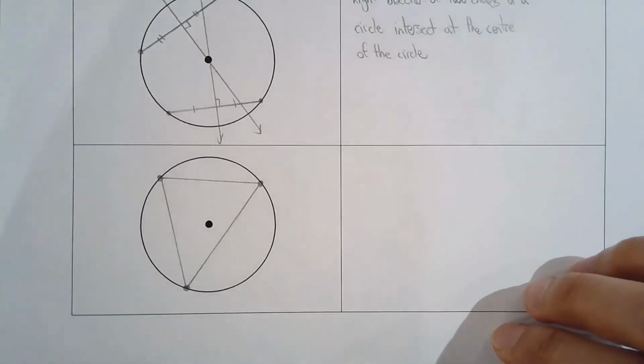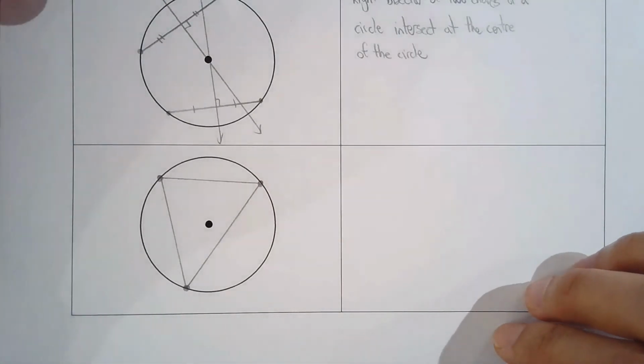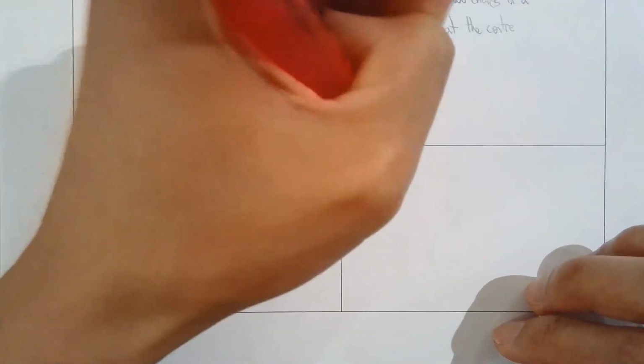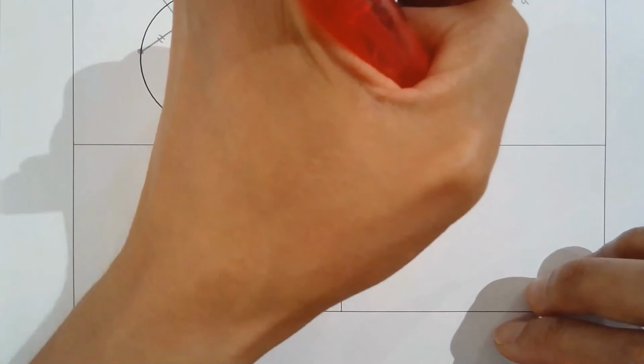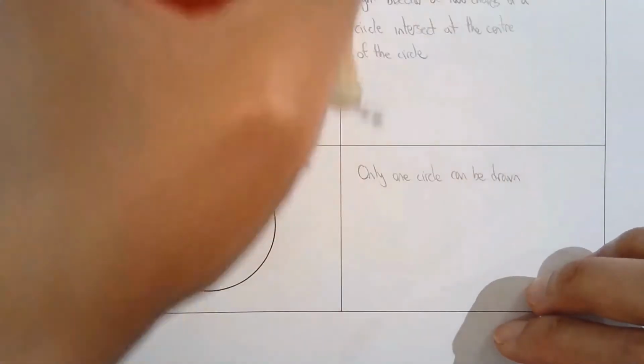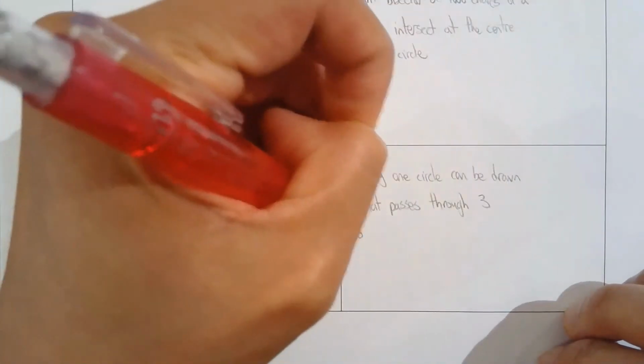So I'm just going to jump to the idea we really want. Only one circle can be drawn that passes through, and this is key, 3 non-collinear points.